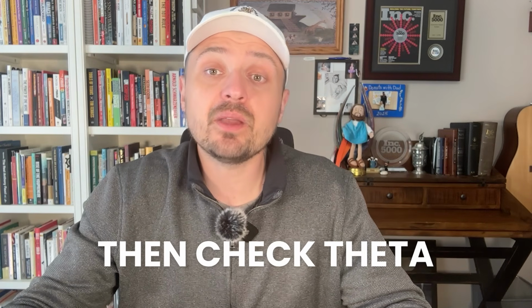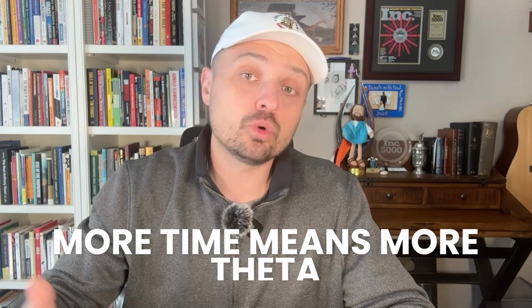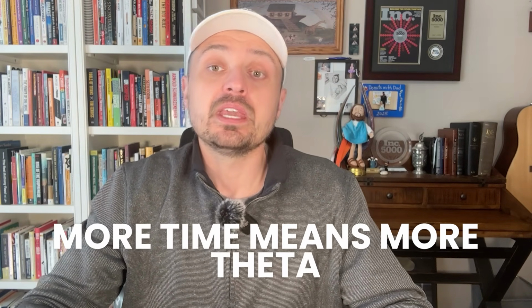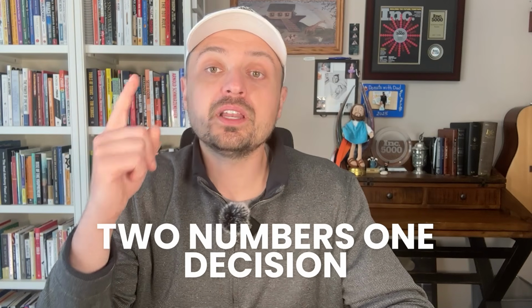Then I check theta. I want to see some meaningful daily decay relative to the premium I'm collecting. If theta is so small that I'm barely earning anything per day, extending the expiration usually solves it, right? More time means more theta. That's the whole framework. Two numbers, one simple decision, and repeated, okay?